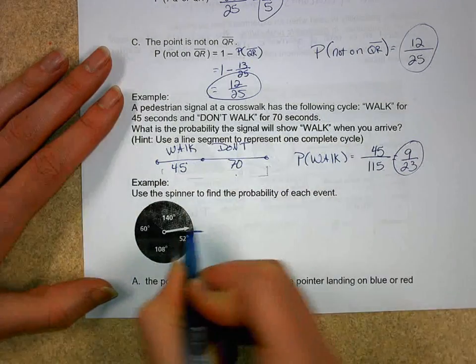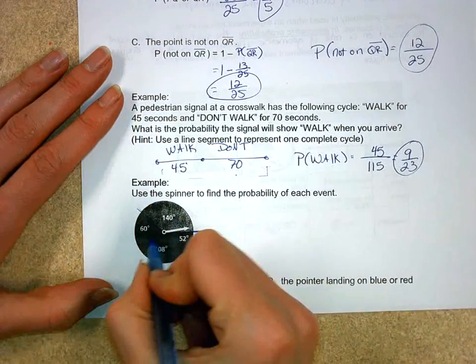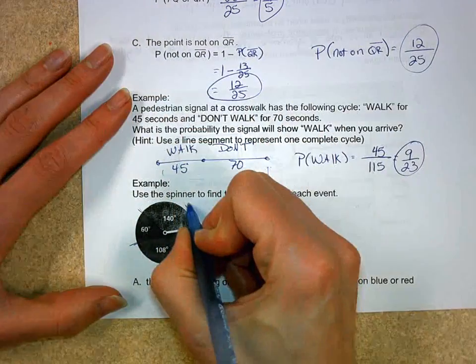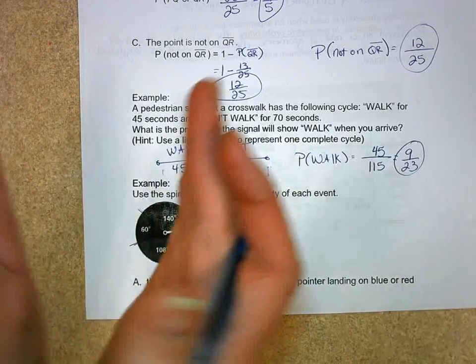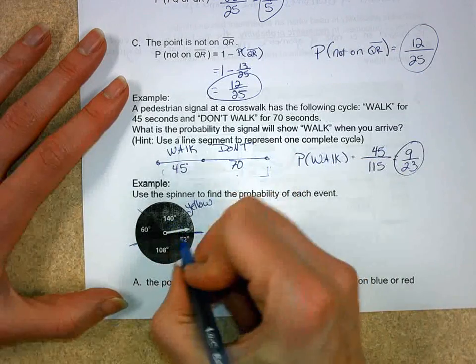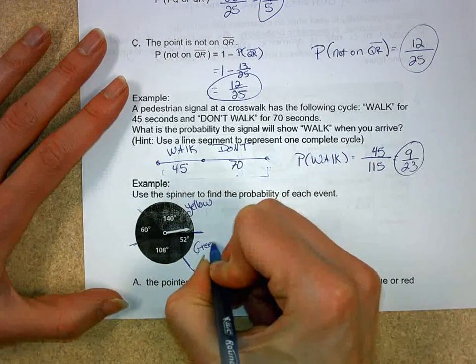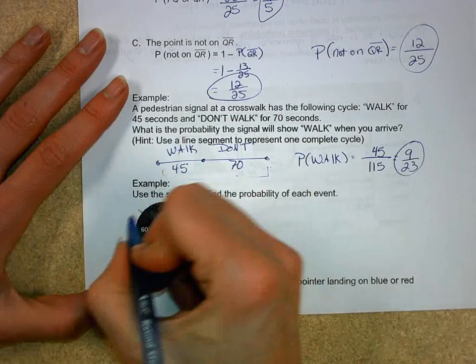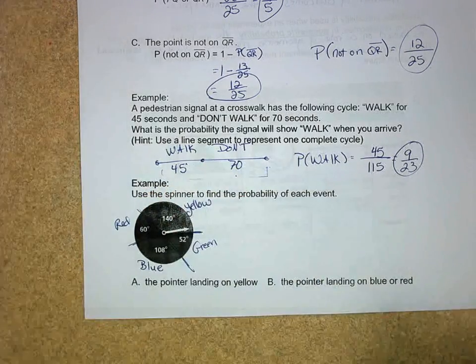And it's divided in colors, and so I'm going to help you with the colors because it's very hard to see. The top one is a 140-degree angle, or 140-degree sector right there, is supposed to be the yellow one. This is supposed to be green. This one over here is blue. And this section on the spinner is red.